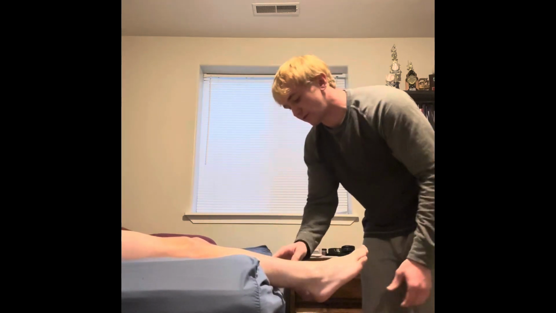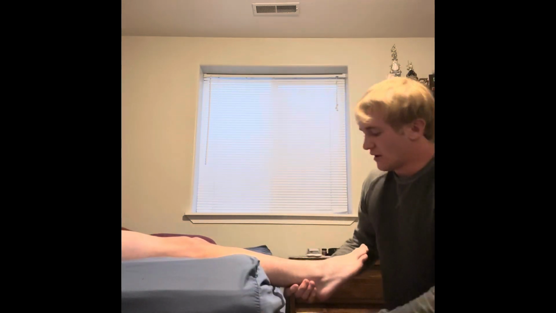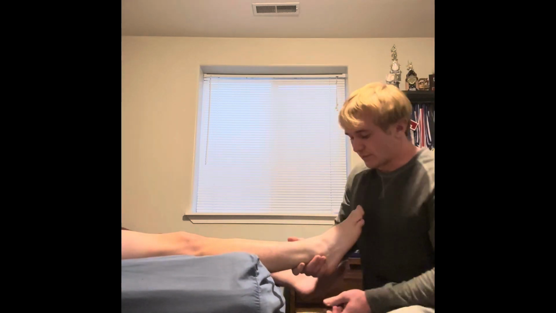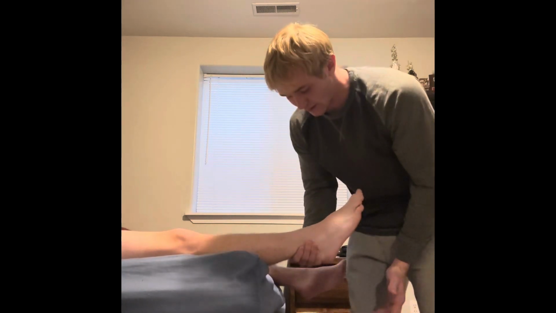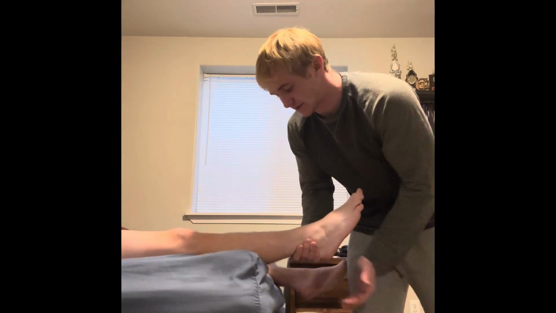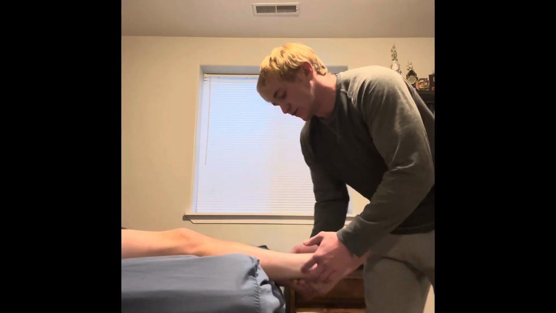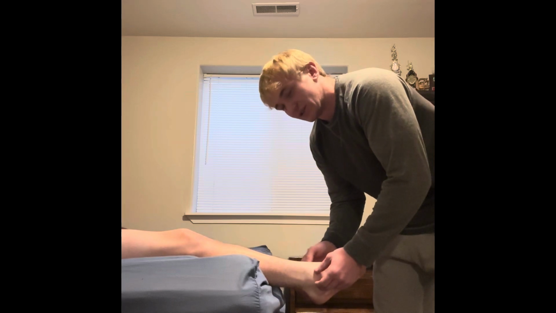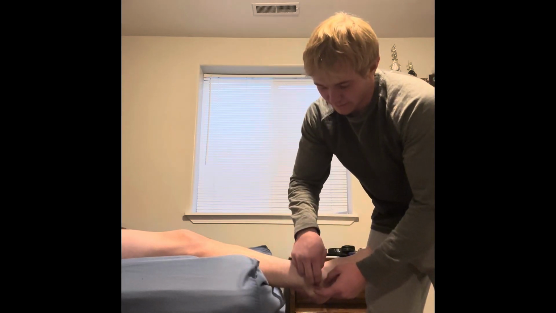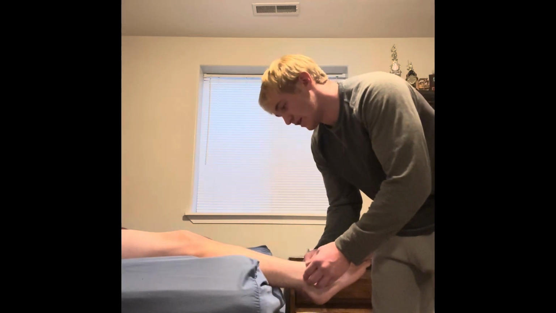The next test I'm going to perform is the clunk test. Do this one by holding the bottom of the foot, supporting it, and then just applying light taps to the bottom of the heel, to the base of the heel. This one's testing to see if there might be a fracture or syndesmosis sprain. A fracture in the fibula or tibia distally.